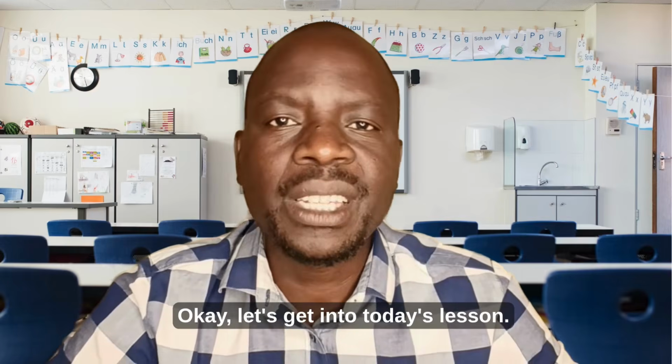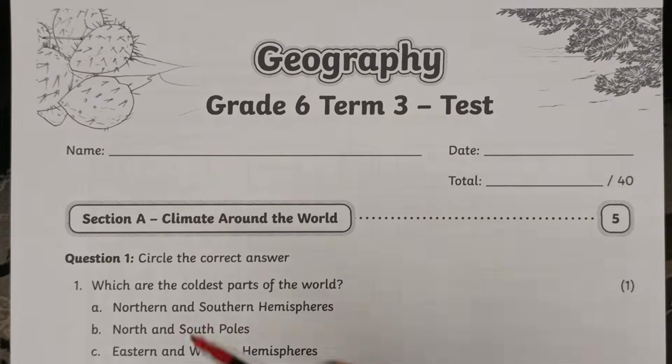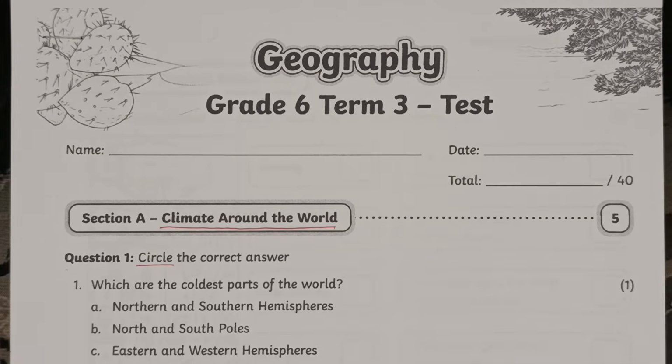Okay, let's get into today's lesson. Section A, we will be looking at climate around the world. So, question 1. Question 1 says, circle the correct answer. What we're supposed to do is to circle the correct answer. We are given 3 options, and from the 3, we should circle one which will be correct.